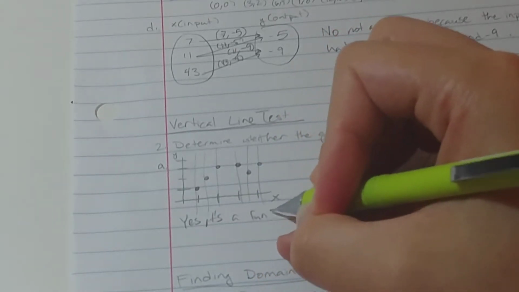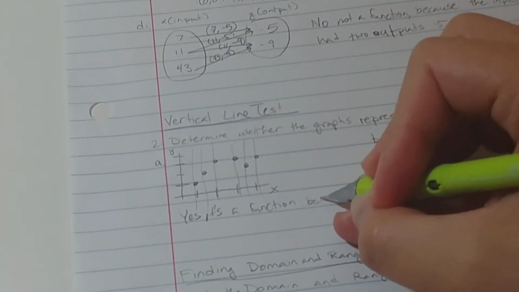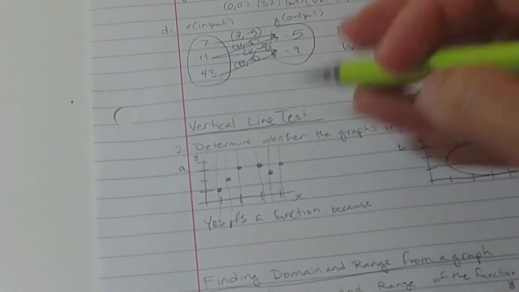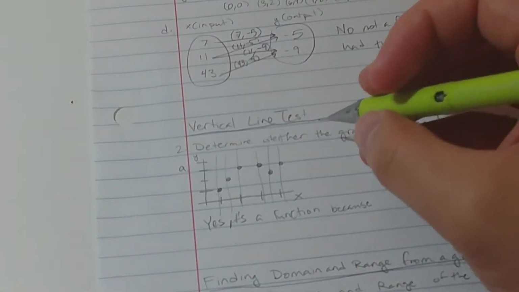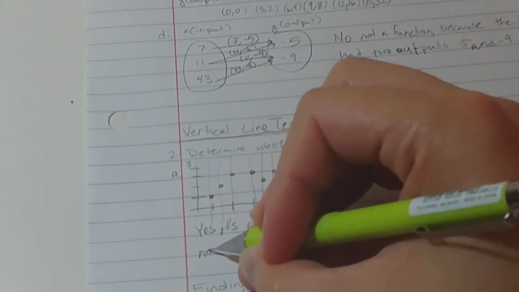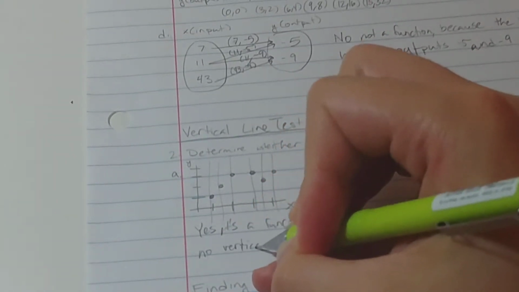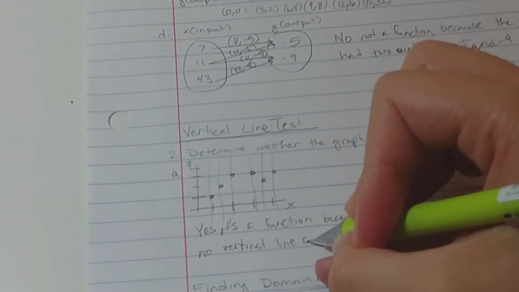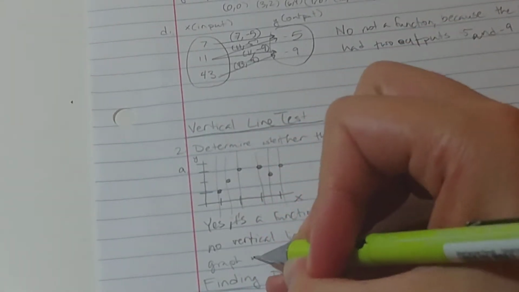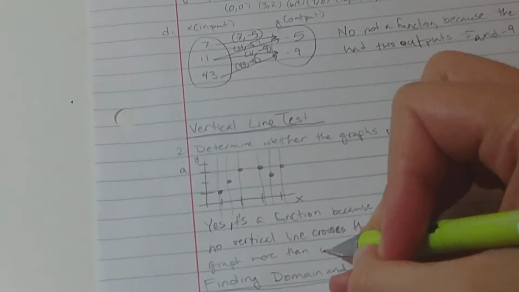It's a function because, and you can say because each input has one output. That's the safe bet, okay? But if you want to use the vertical line test for it, you can say no vertical line crosses the graph more than once.